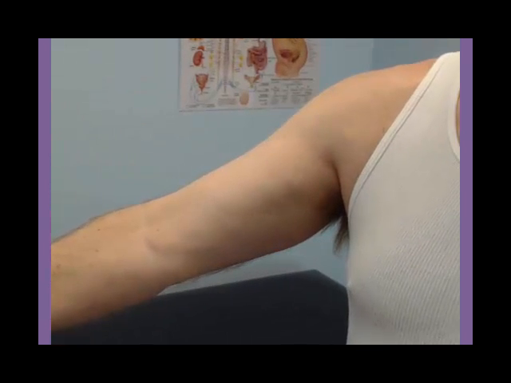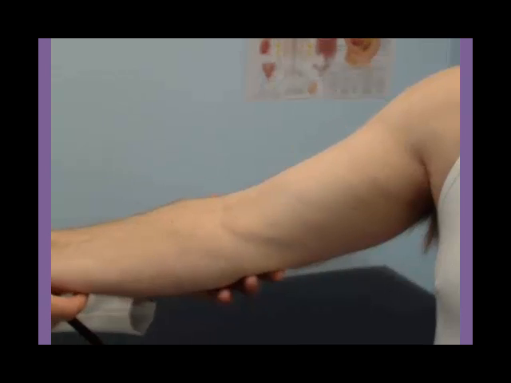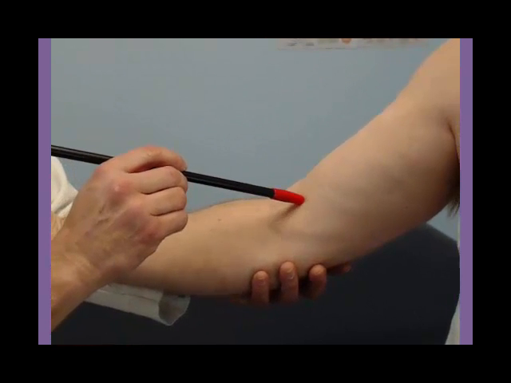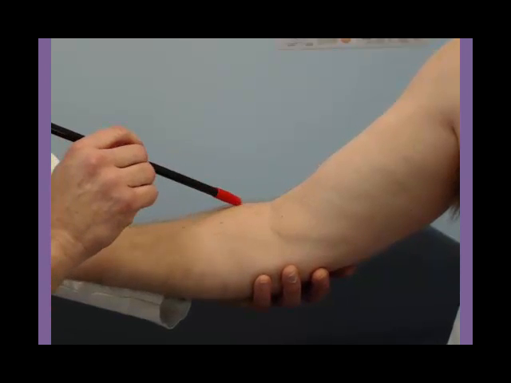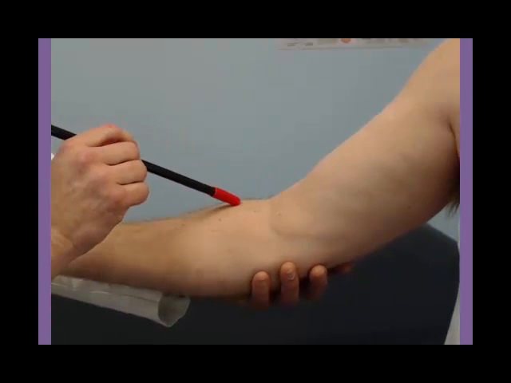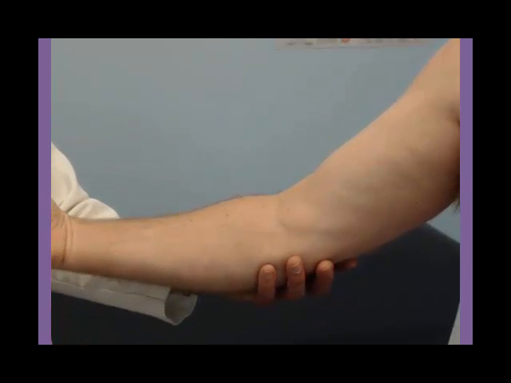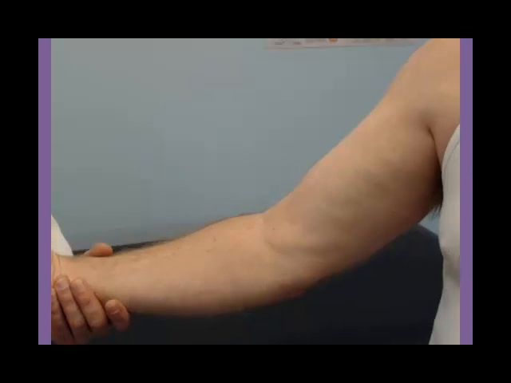Median cubital vein, trace across the cubital fossa. Direction will not be important here like it was for the basilic and cephalic veins. This is the end of Palpation Lab.